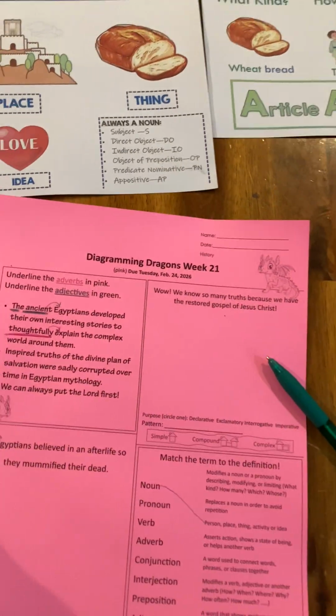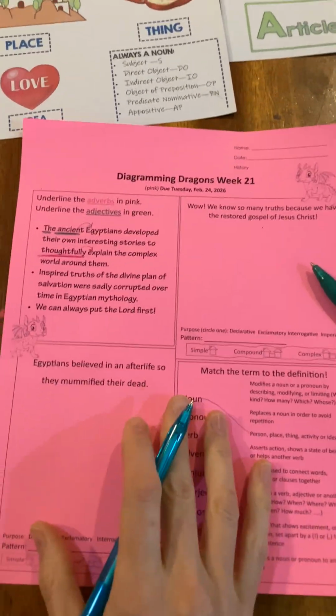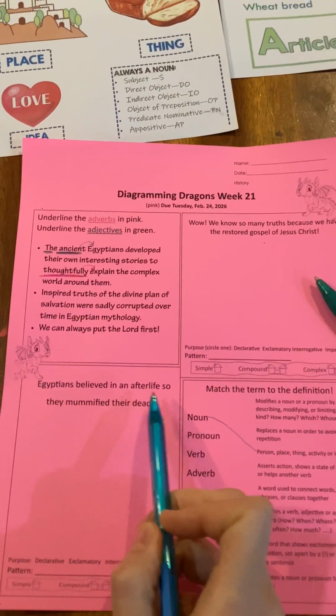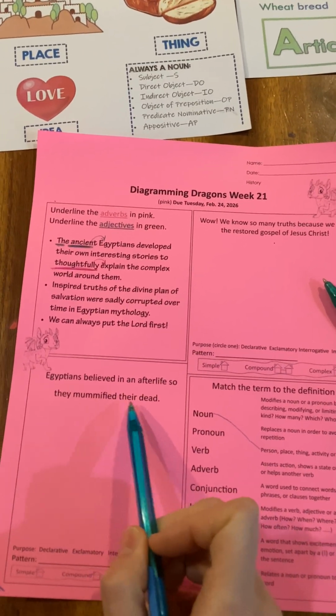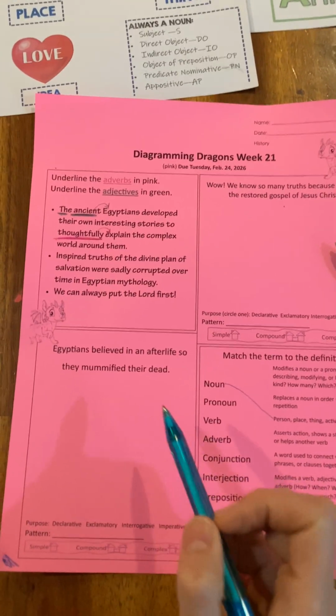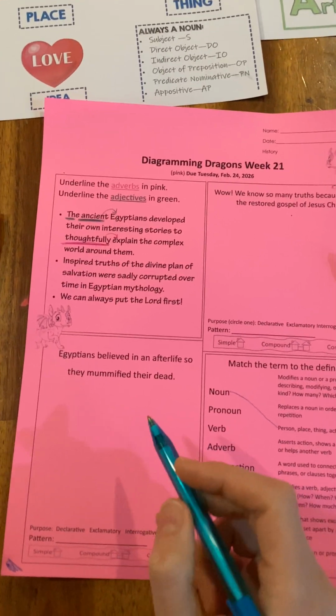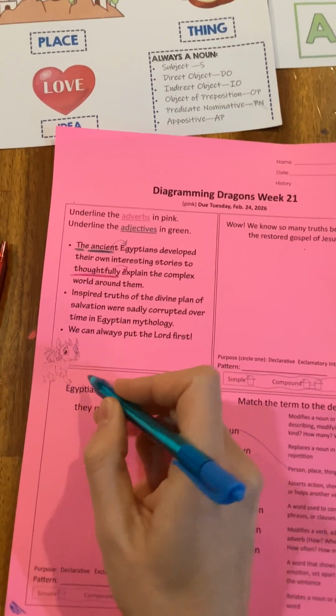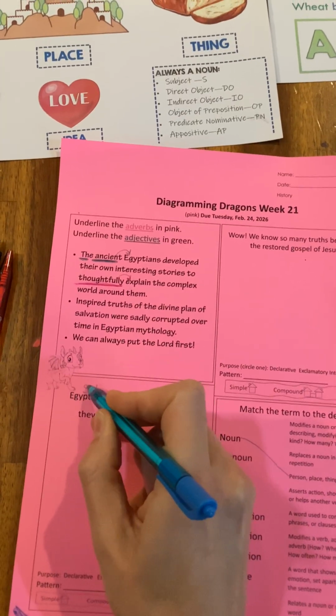Okay, let's work it together. Let's read the first one. Egyptians believed in an afterlife, so they mummified their dead. Now, if we were to ask who or what is this sentence about? This sentence is about Egyptians. So let's label that our subject noun.